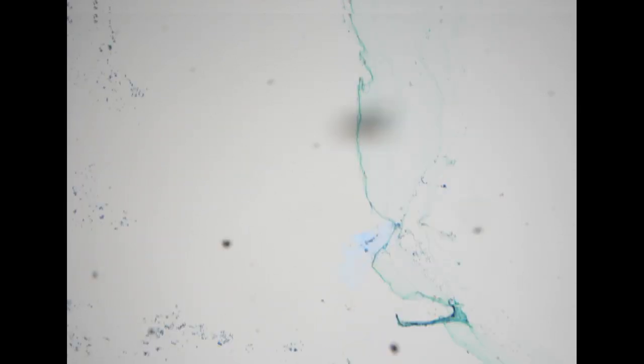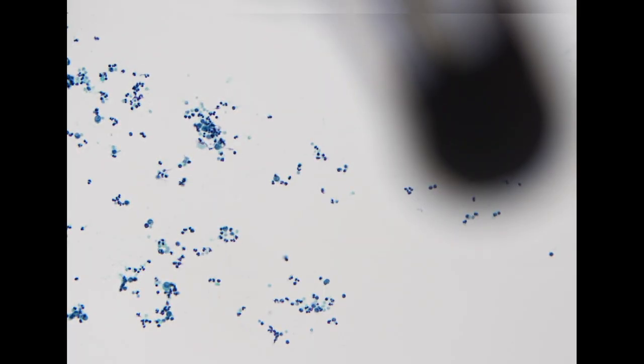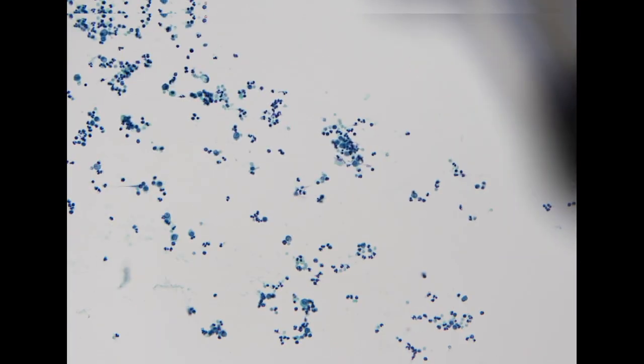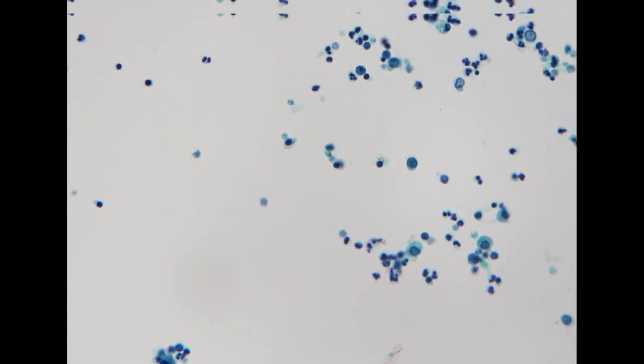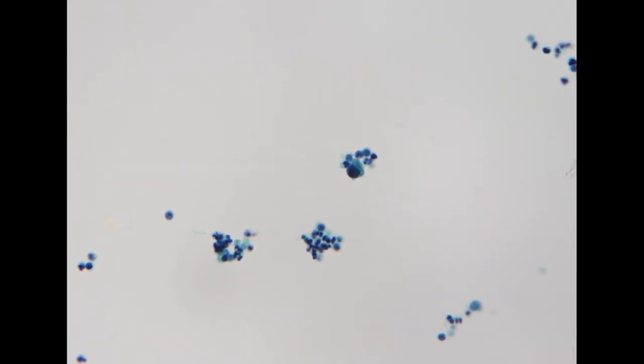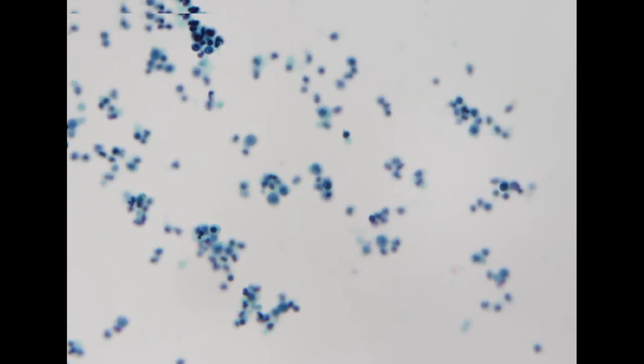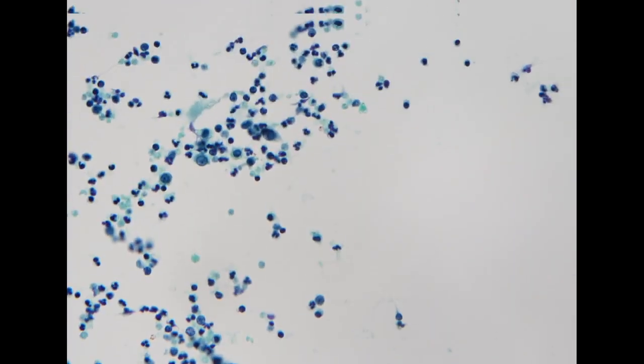So it seems to be unremarkable. There were a few areas showing scattered atypical cells with relatively dark staining nuclei.